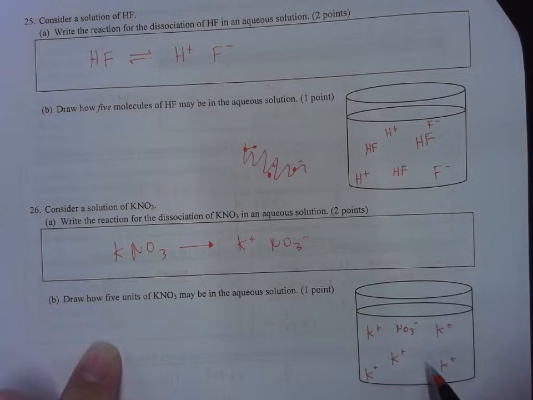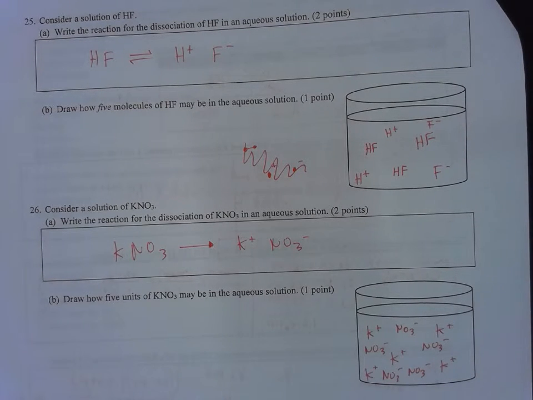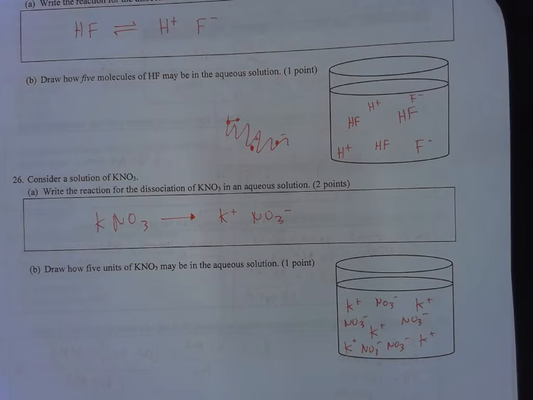NO3 minus, NO3 minus, NO3 minus, NO3 minus, and I'll try to squeeze one in somewhere here. How about right here? NO3 minus. Okay, that's what that looks like. And that concludes practice test unit 9.